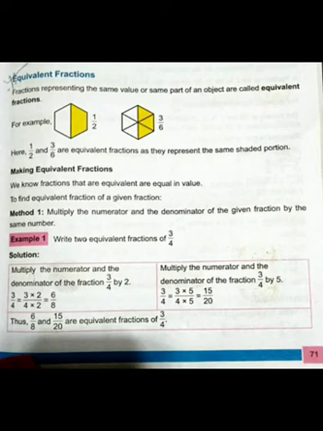For example, we have 3/4. We're going to multiply 3 and 4, which is the numerator and the denominator, by the same number, that is 2.